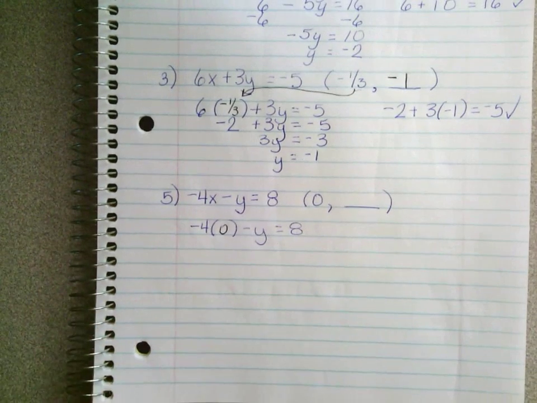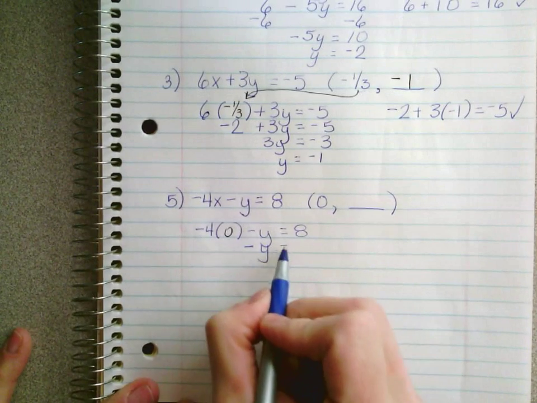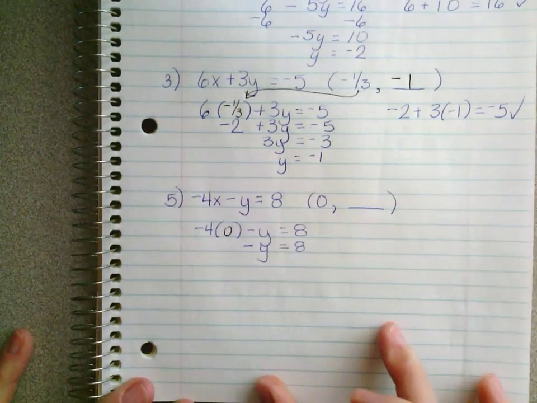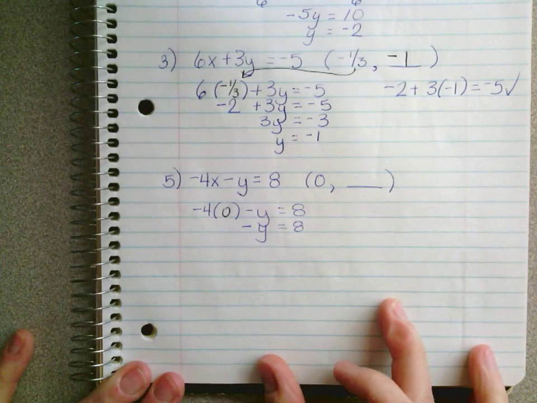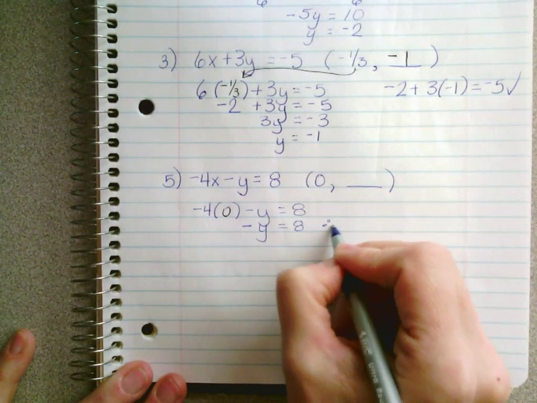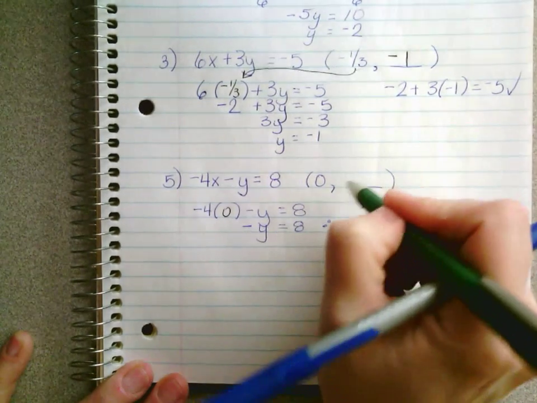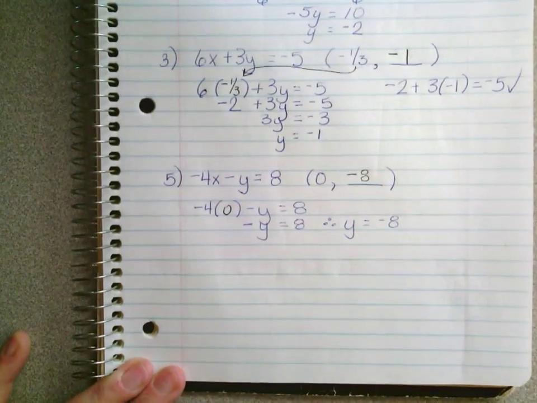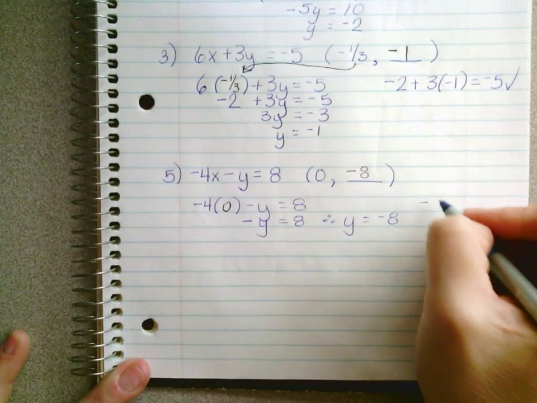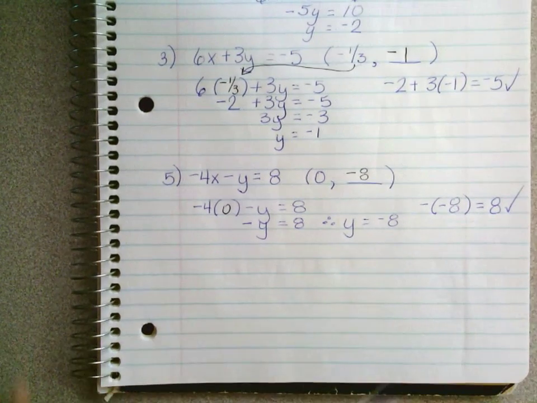That becomes a 0, means -y is 8. I don't want to know what -y is, I want to know what y is. What is it? -8. y is -8. So does -y equal 8? Why, yes, it does.